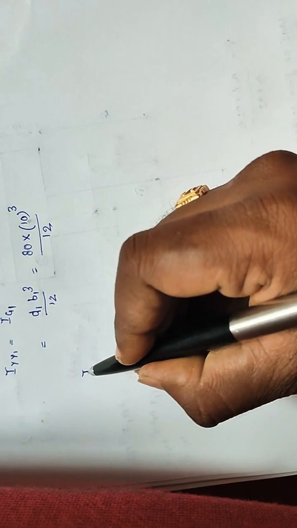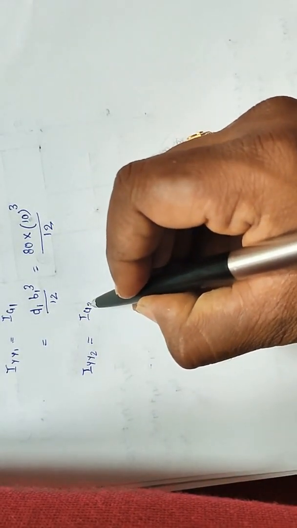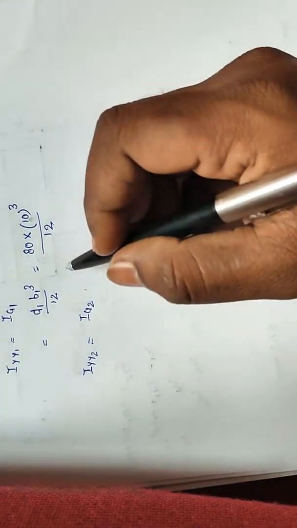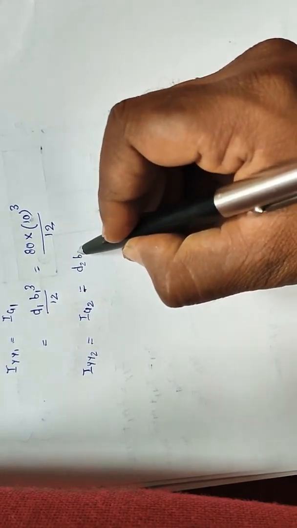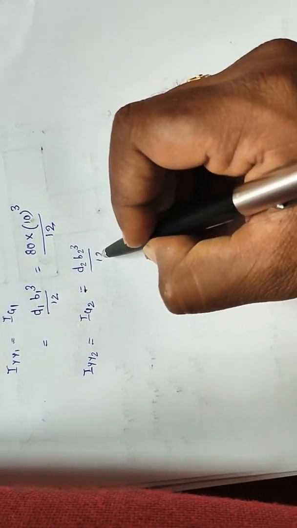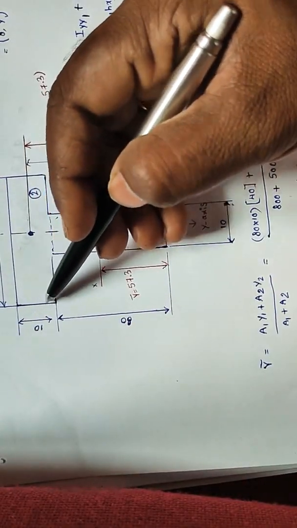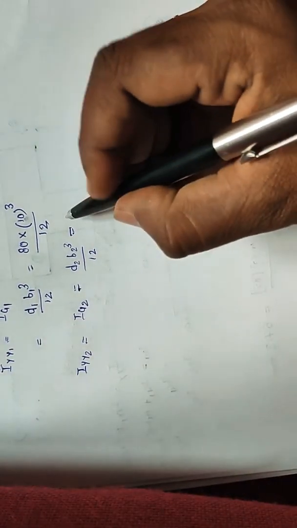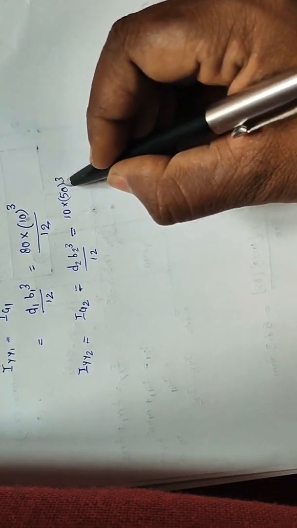Similarly Iyy2 equal to Ig2, because hx2 is 0, so the remaining terms all become 0. So Ig2 equal to d2 b2 cube by 12. So there d2 means, 10 is d2 and b2 is 50. So 10 into 50 cube by 12.